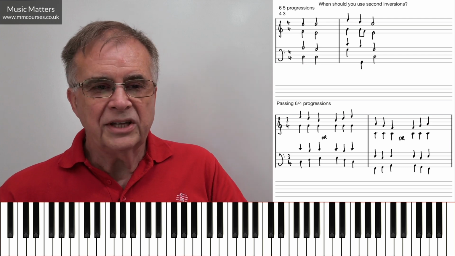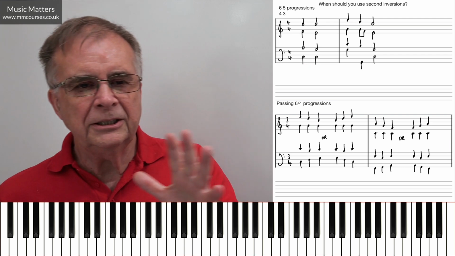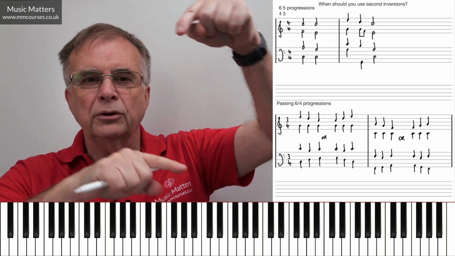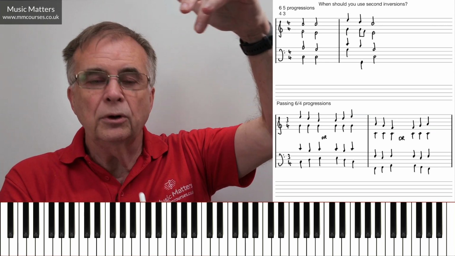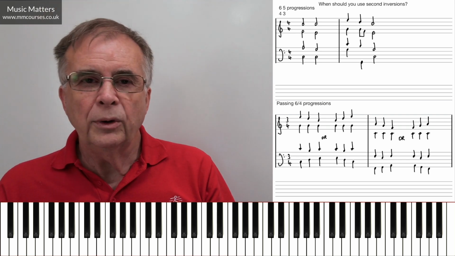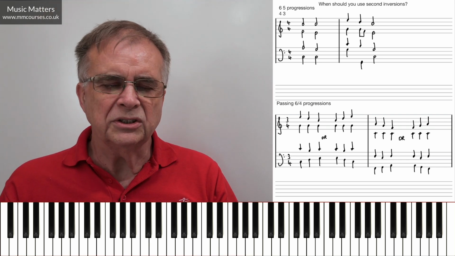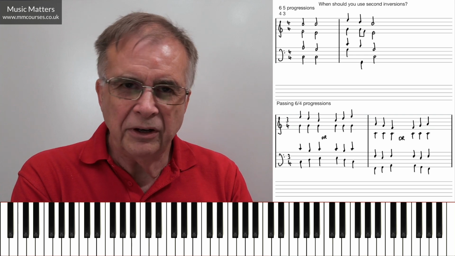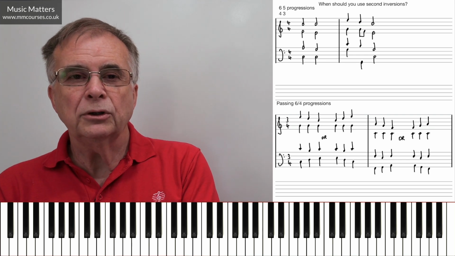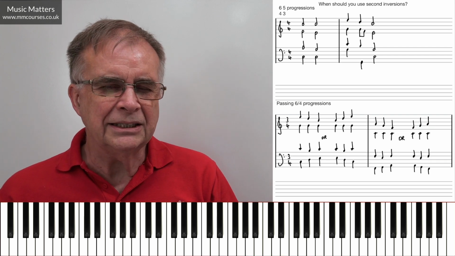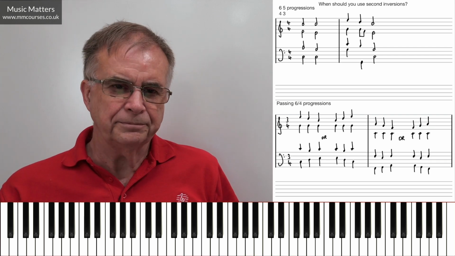Okay, all the same thing, but it's this 6 pulling to 5 and 4 pulling to 3, or the combination of 6/4 pulling to 5/3. 6/4 always describes a second inversion chord. 5/3 always describes a root position chord. So it's kind of like we've got one chord in second inversion, and when we go 6 to 5, 4 to 3, we end up with a different chord in root position over the same bass note. So it's quite neat, isn't it? But it has that kind of pull.